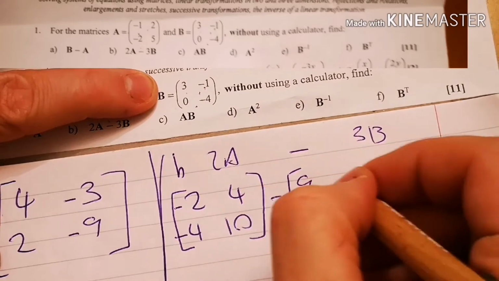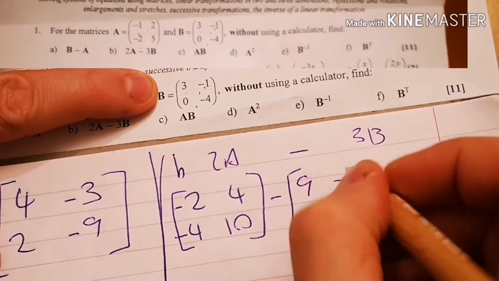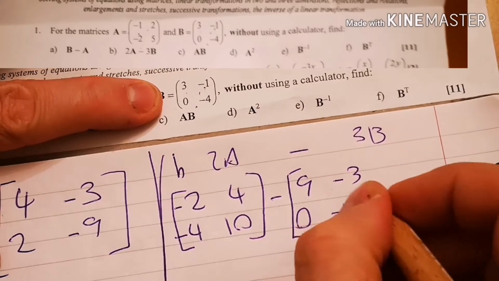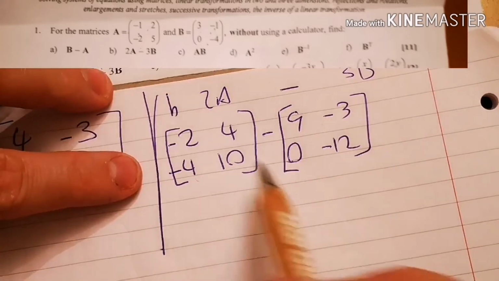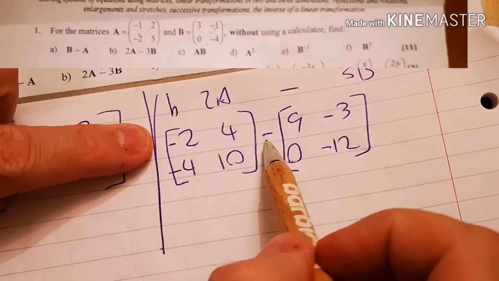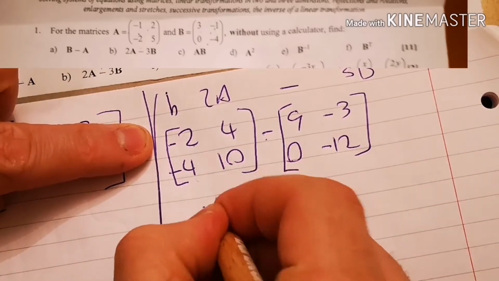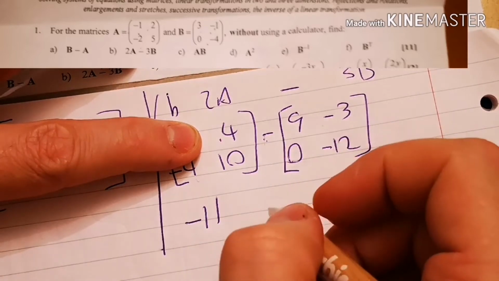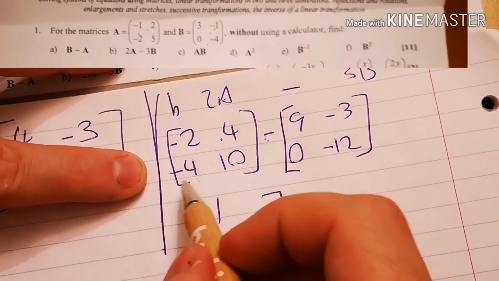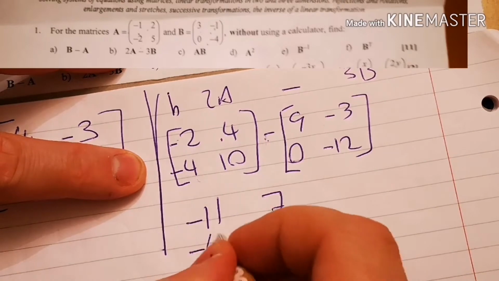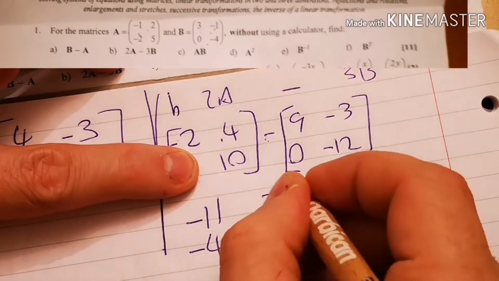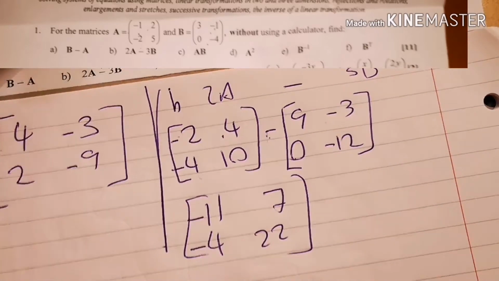3 times 3 is 9. Minus 1 times 3 is minus 3. 0 times 3 is 0. Minus 4 times 3 is minus 12. And now we just subtract them. So minus 2 minus minus 9 is negative 11. 4 minus minus 3 is 4 plus 3, which is 7. Minus 4 minus 0 just leaves it as minus 4. 10 minus minus 12, which is 22. Okay, good.